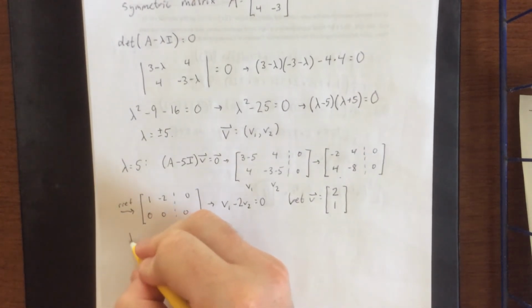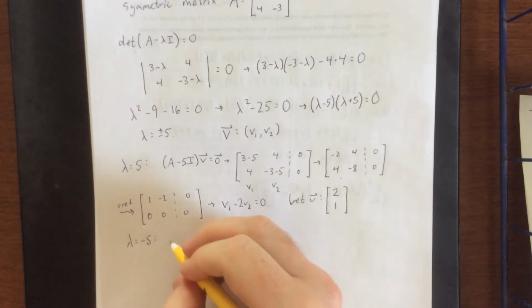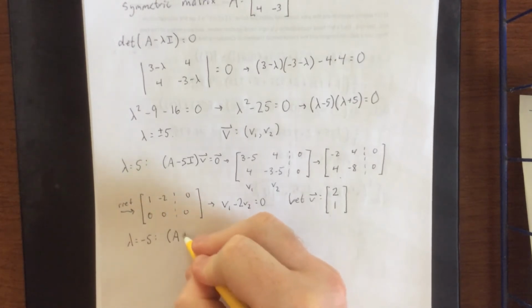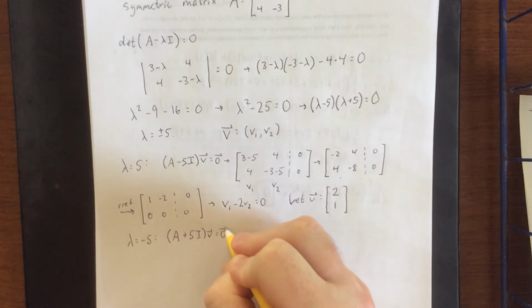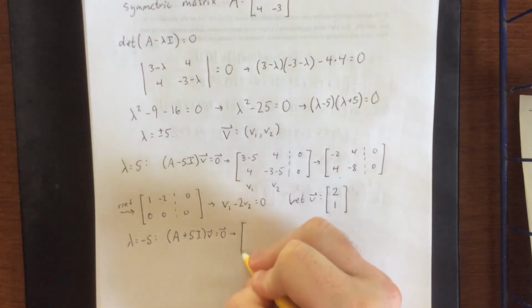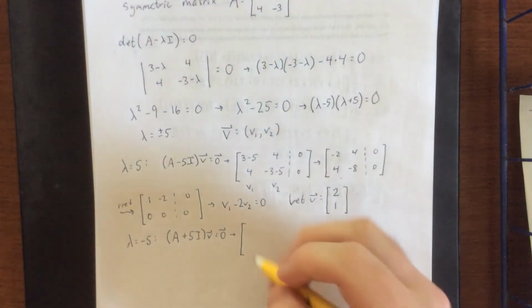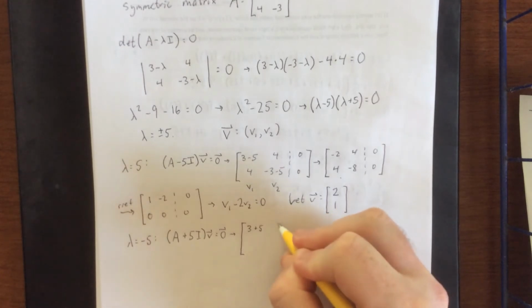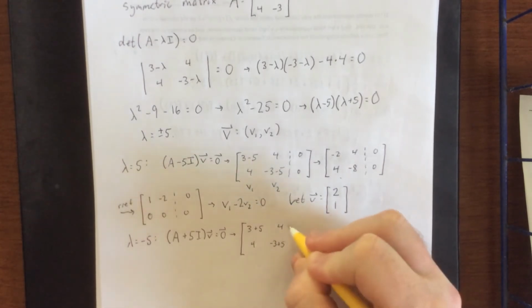Now, let's check to see what we get for lambda equals negative 5. For lambda equals negative 5, we're going to see A minus negative 5 times I, so A plus 5I times V is equal to 0. So we'll be adding 5 to each of the entries on the main diagonal from before, and that'll be 3 plus 5, 4, 4, and negative 3 plus 5.